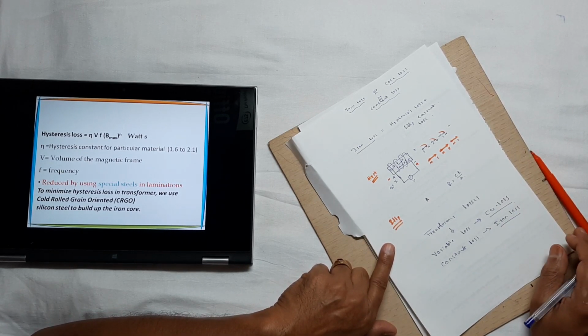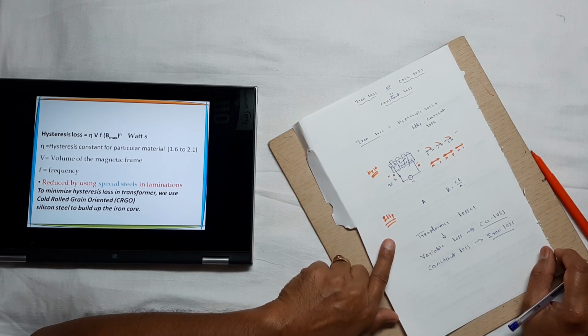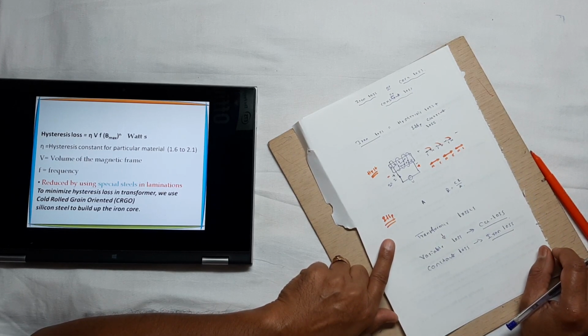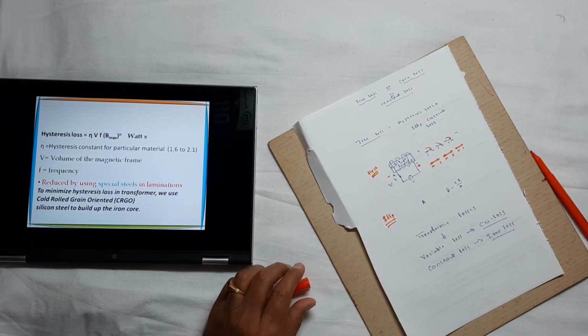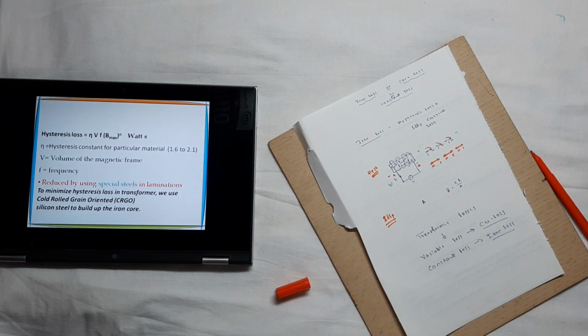In the next class, we'll see how the efficiency is calculated, then the condition for maximum efficiency, and some numericals on the efficiency.